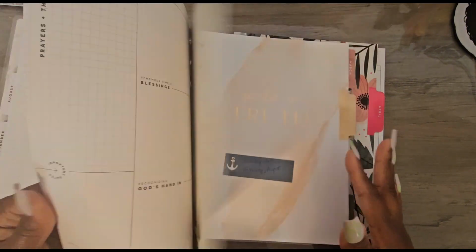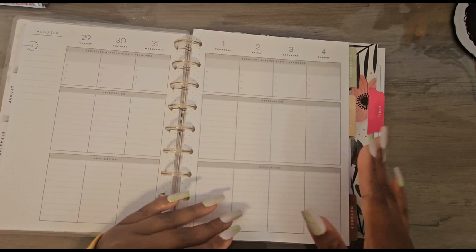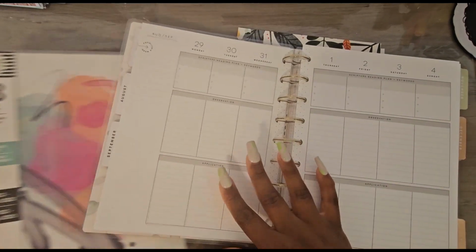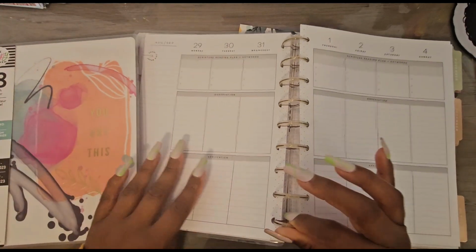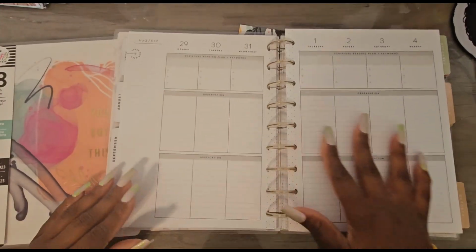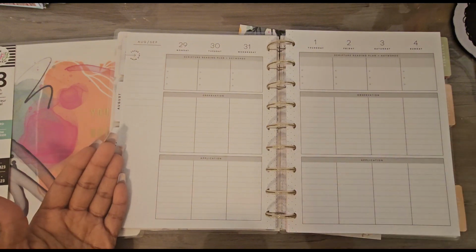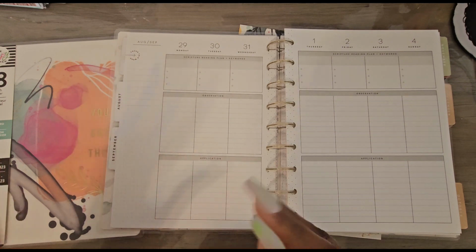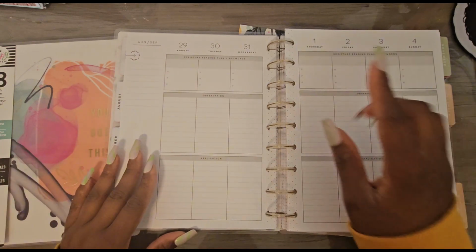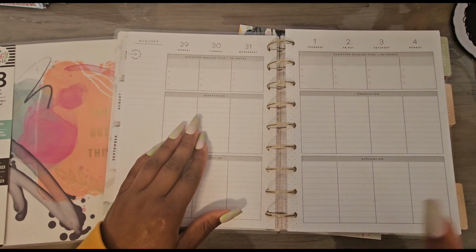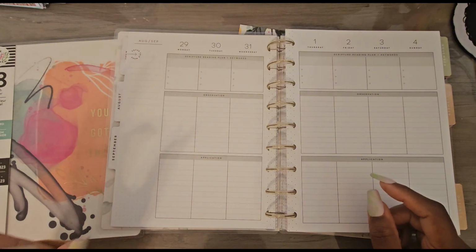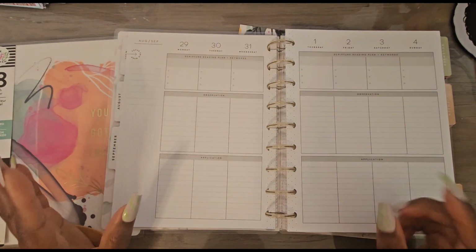So I'm actually thinking of using this layout versus the dashboard layout, and it's because of the sections. With the dashboard layout, I like having the days of the week on their own page with the blocks, and then having the other side to write out long to-do lists or category-wise.